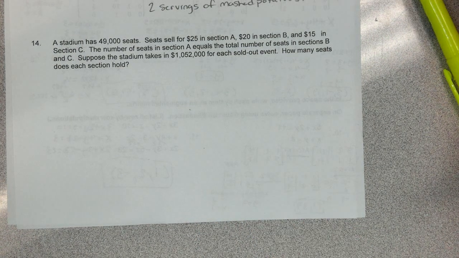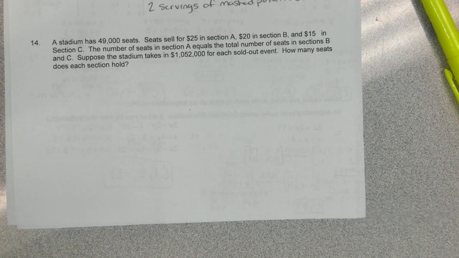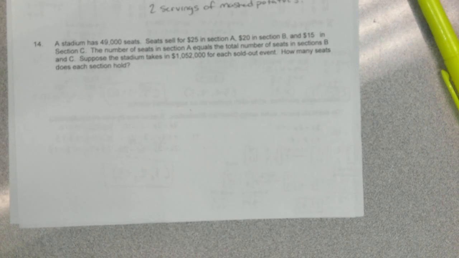Alright, so next one, number 14. It says a stadium has 49,000 seats. Seats sell for $25 in section A, $20 in section B, and $15 in section C. The number of seats in section A equals the total number of seats in section B and C. Suppose the stadium takes $1,052,000 for each sold out event. How many seats does each section hold?